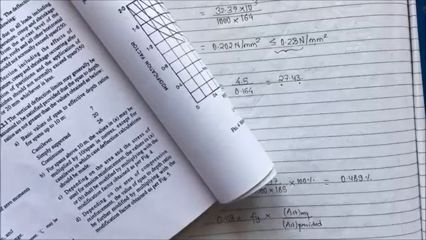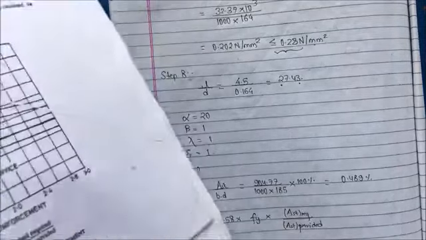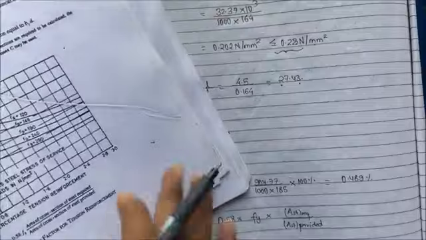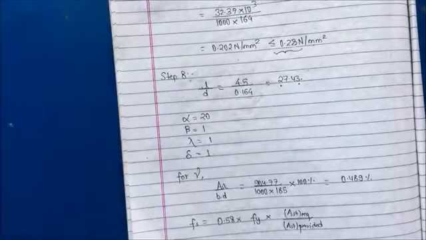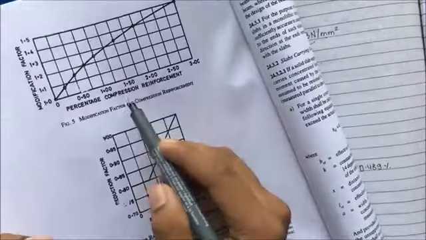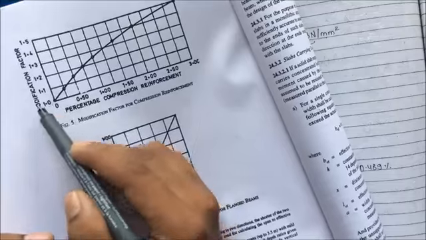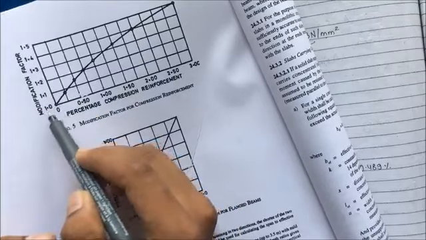So we are not providing any compression reinforcement in the stairs, so we can directly take this value as 1. You can also find this from the graph. Percentage compression reinforcement is 0, so the modification factor value is taken as 1.